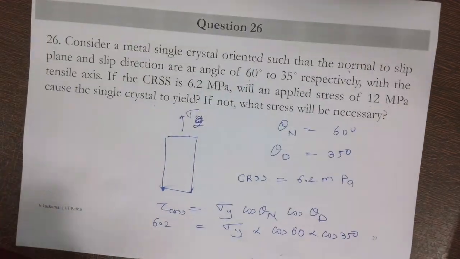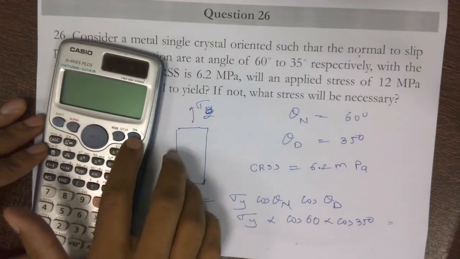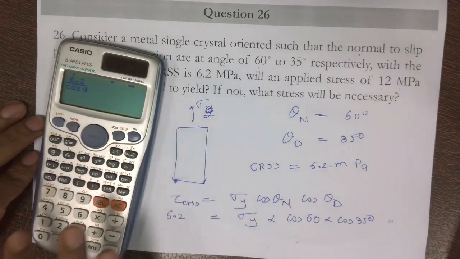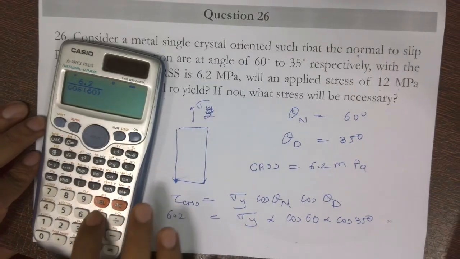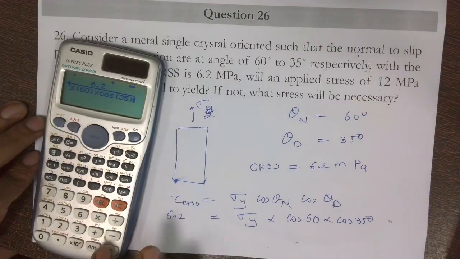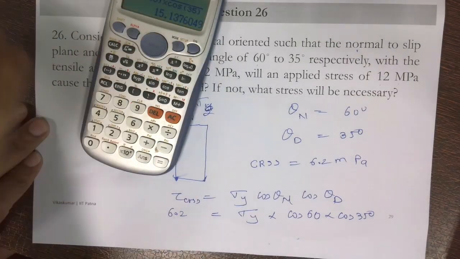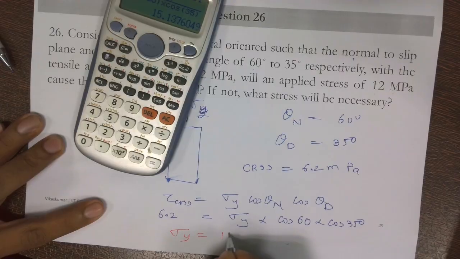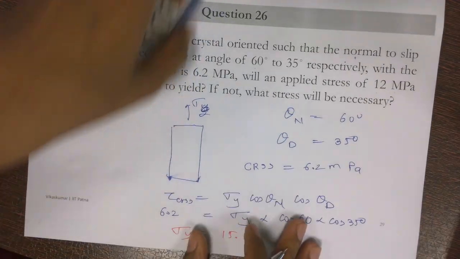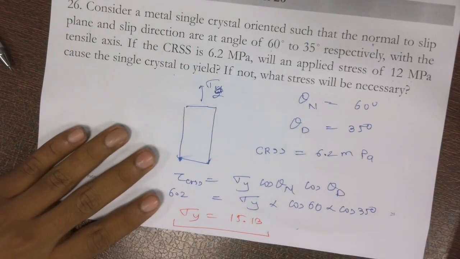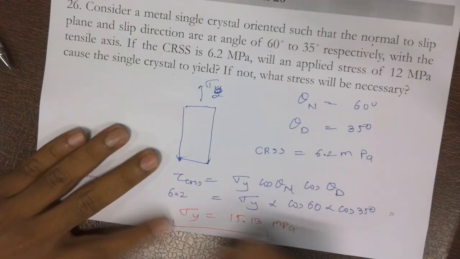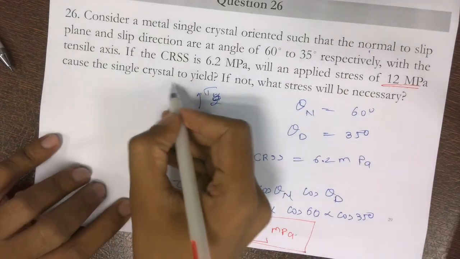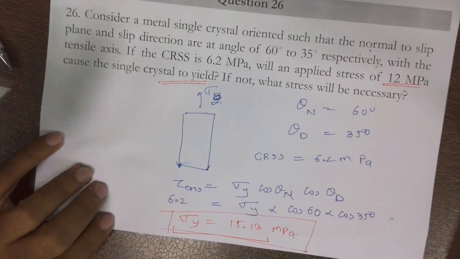Sigma y equals 6.2 divided by cos 60 multiplied by cos 35, which gives sigma y equal to 15.13 MPa. This is the yield strength of our material. Since the yield strength is this high while the applied stress is only 12, it will not cause any yielding of the specimen.